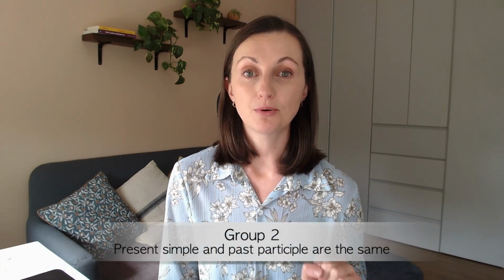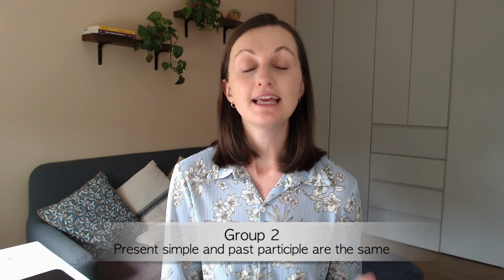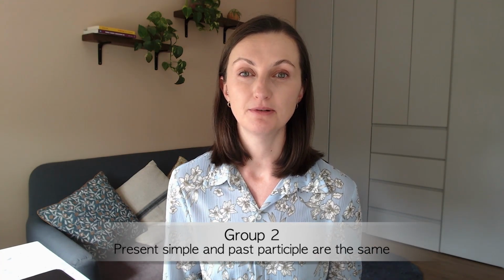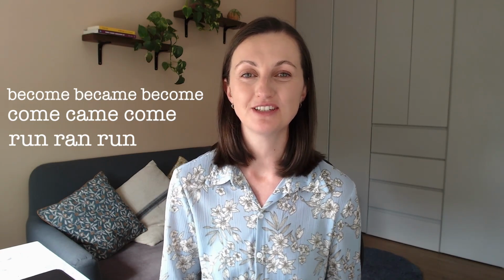Moving on to group number 2, where the present tense verb, or you could say the base form of the verb, is the same as the past participle. Now, there aren't too many in this group, but let's go over the most common ones. We have become, became, become. That's the same with the verb come: come, came, come. And we have run, ran, run. So that is group number 2, and as you can see, there aren't so many common verbs in that group.